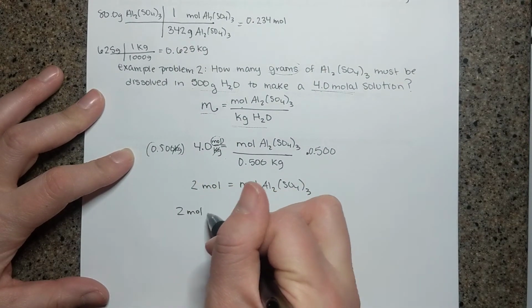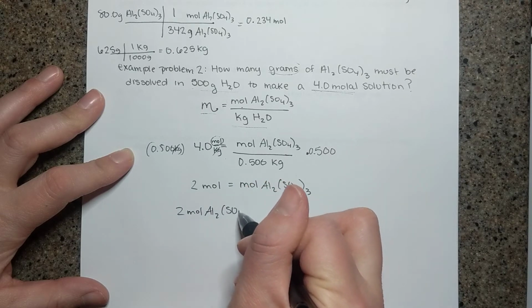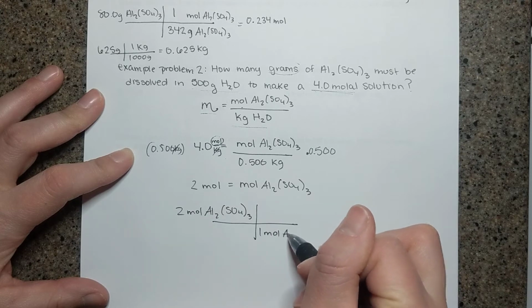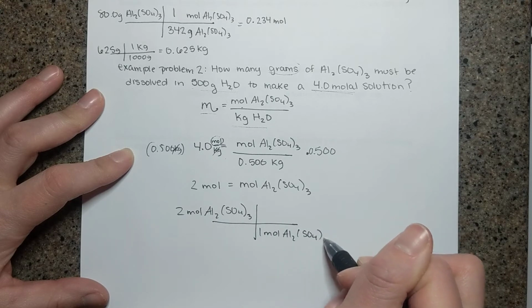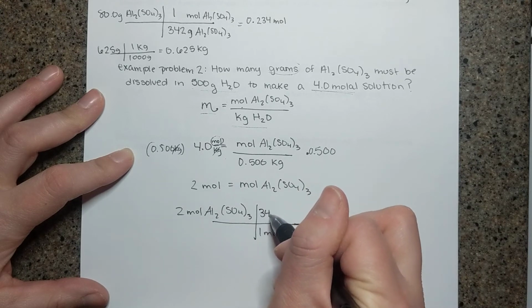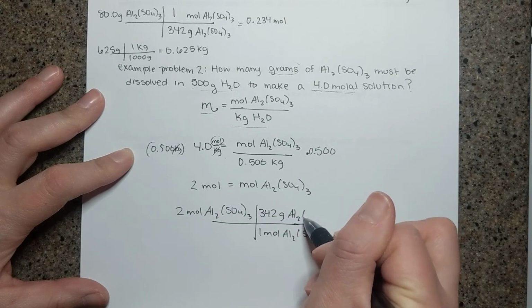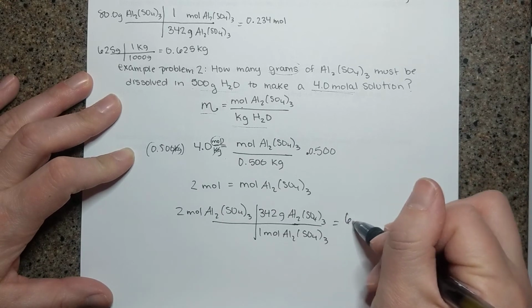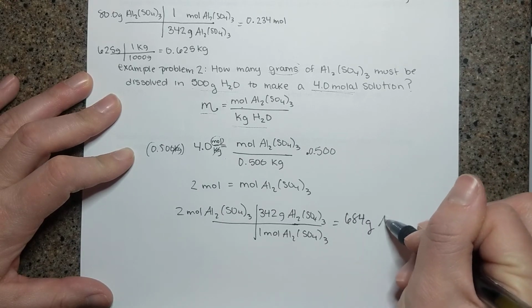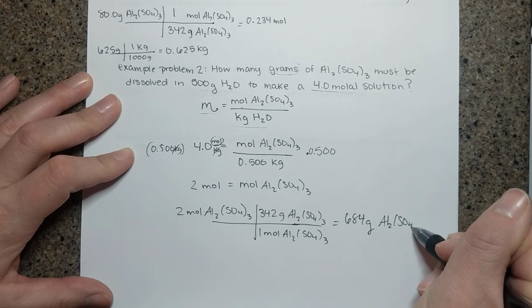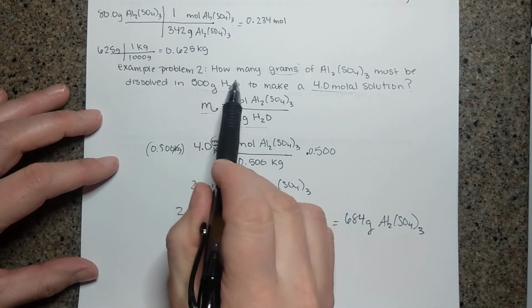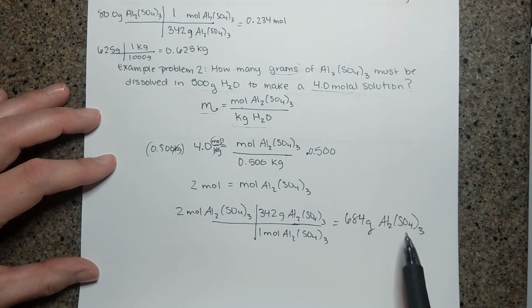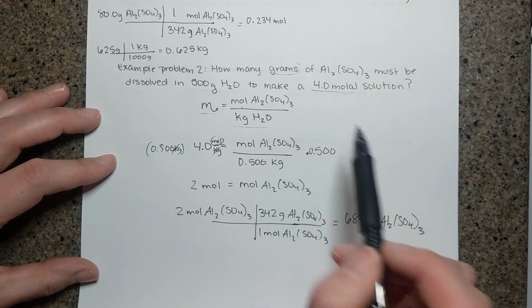So 2 moles of aluminum sulfate, converting to grams, is a value of 684 grams aluminum sulfate. So in my 500 grams of water, I would dissolve 684 grams of aluminum sulfate to make my 4.0 molal solution.